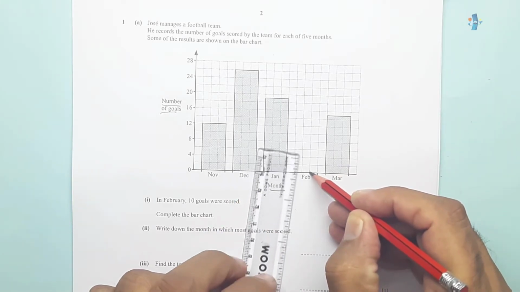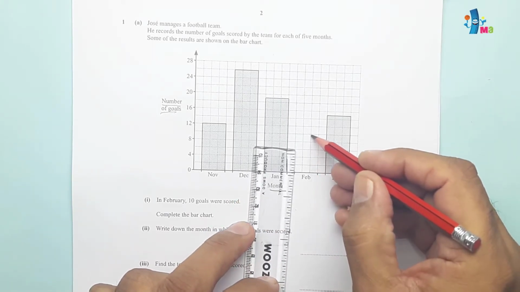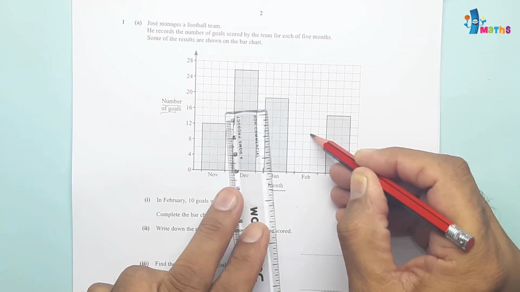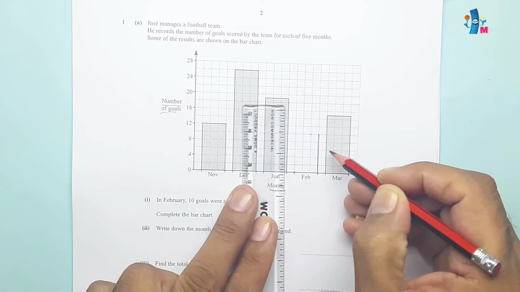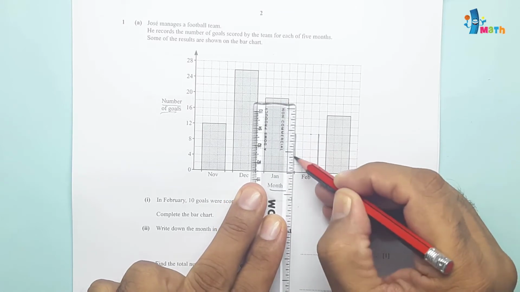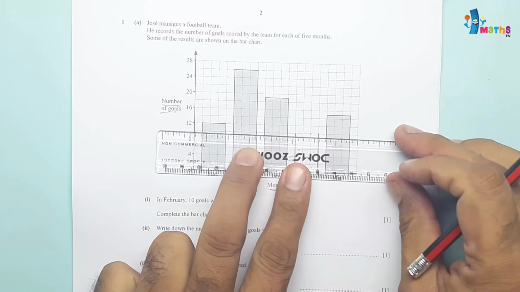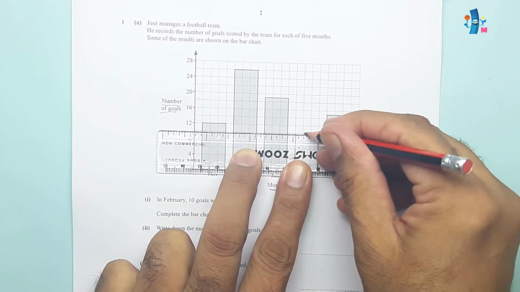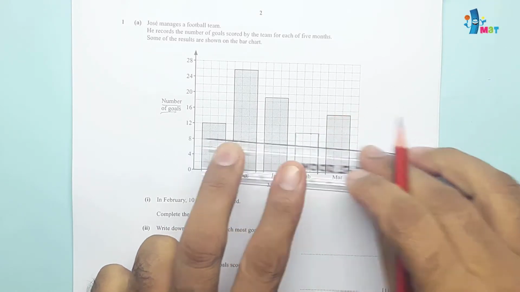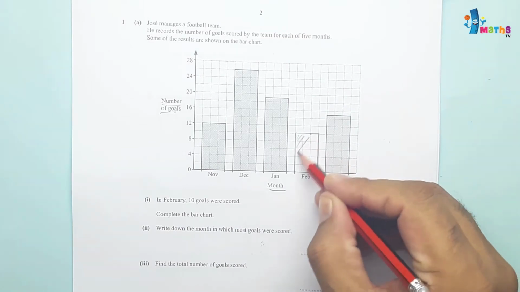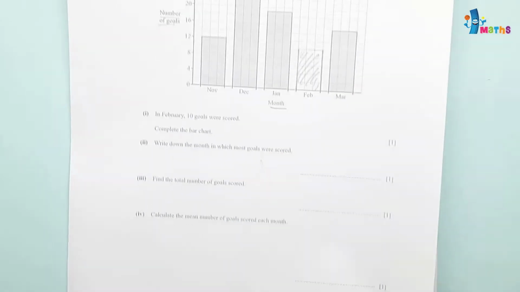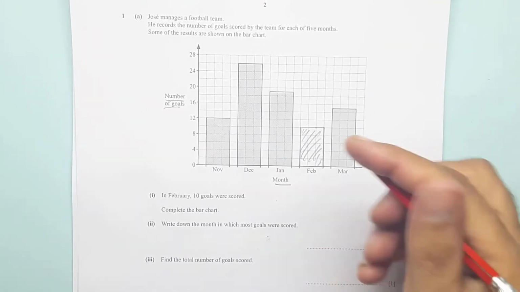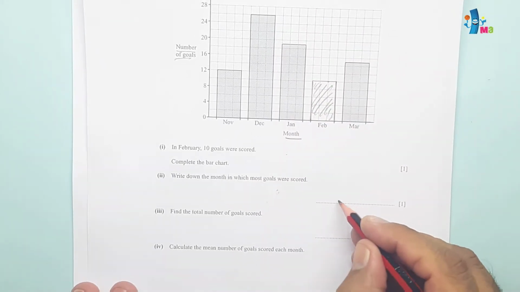Up to 10 will be this height, so for Feb we can draw this bar, and this bar is done. This is clear now. Write down the month in which most goals were scored. So this is the month, so we can write December.